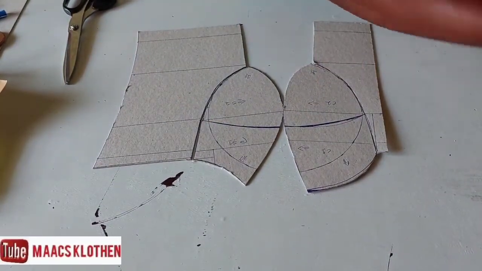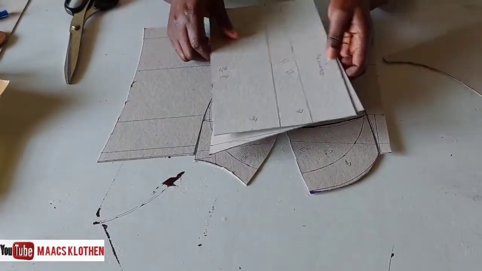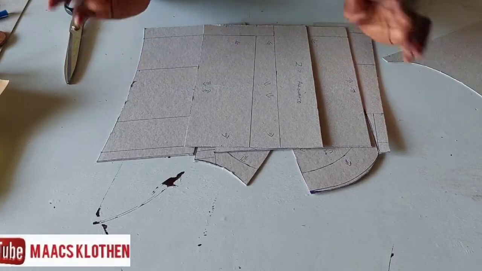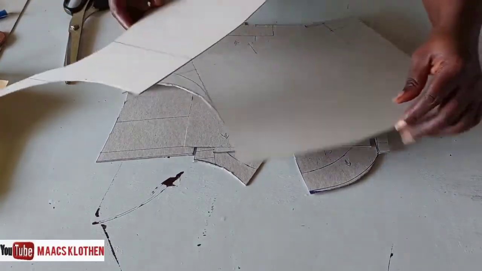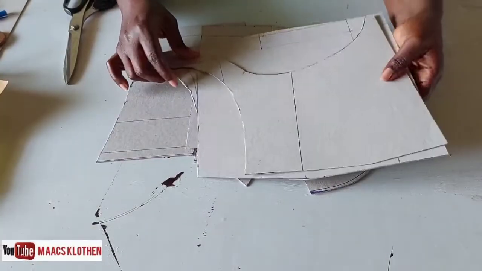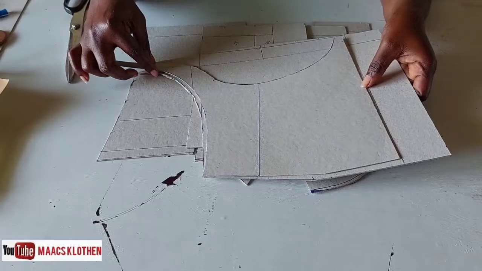Plus the back here, and you are okay to sew your corset tube. And you are okay. If you want to add a yoke to it, you have these two to get your yoke, and you are also okay.